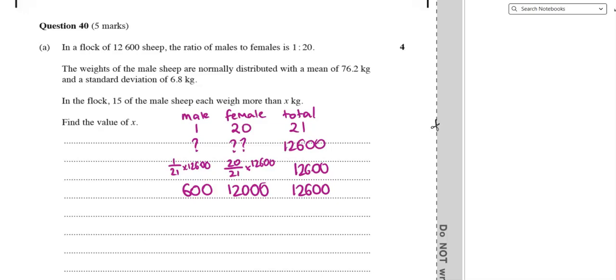So a normal distribution means it looks like this. The mean is here, and we know that that's 76.2. We also know that one standard deviation is 6.8 kilos.